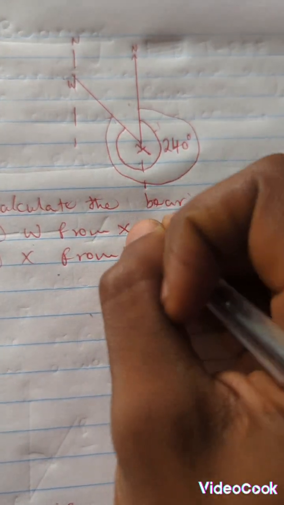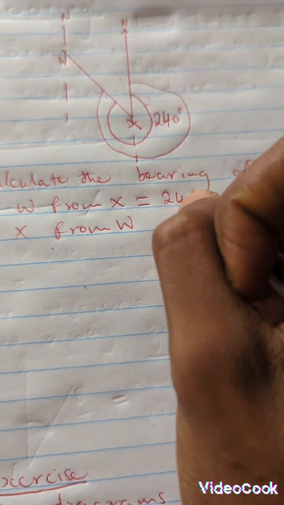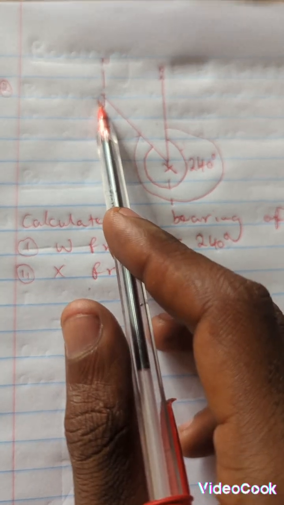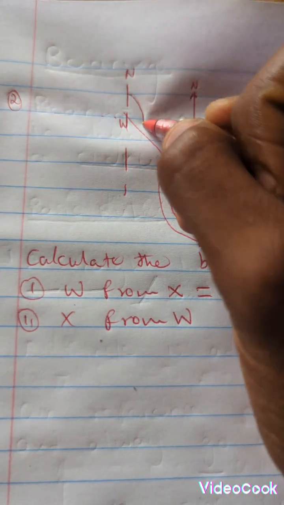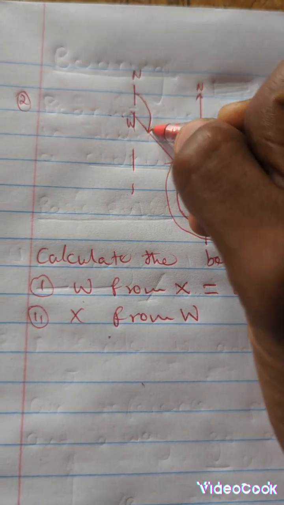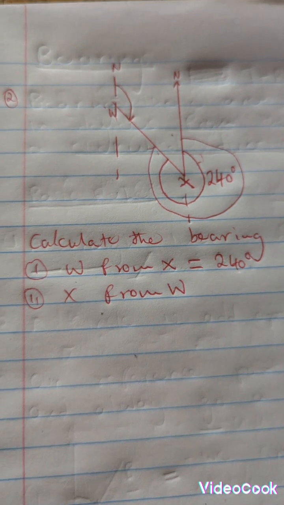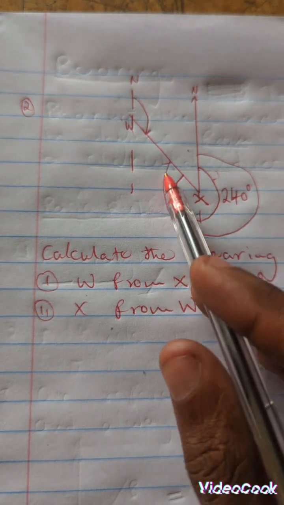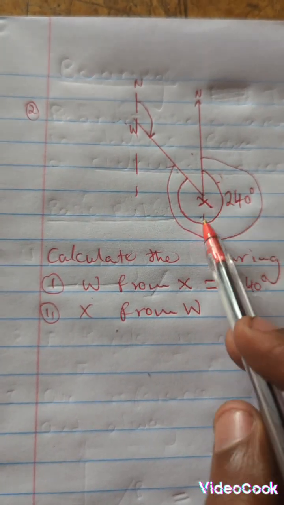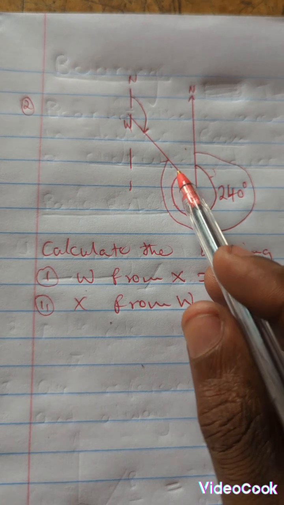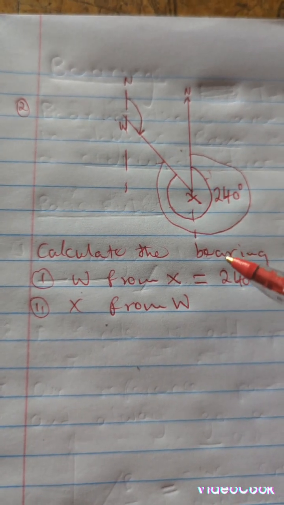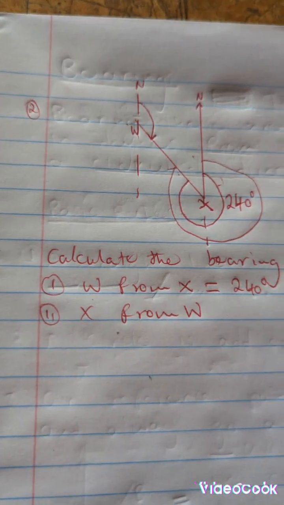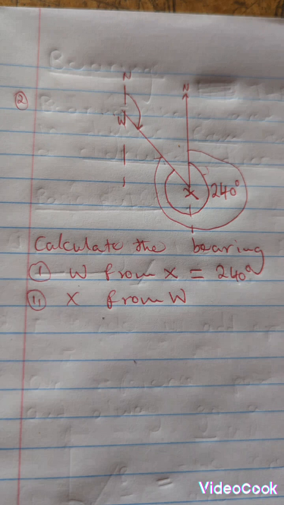What is the bearing there? It's 240 degrees. Then the second one, X from W, you are coming from W. So how are we going to find it? Already we said for the second rule that a circle adds up to 360. So if from here up to here it's 240, we're going to say 360 minus 240.